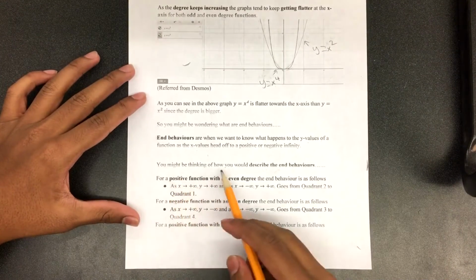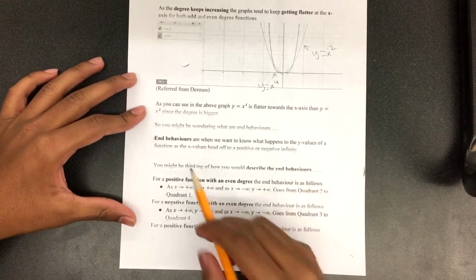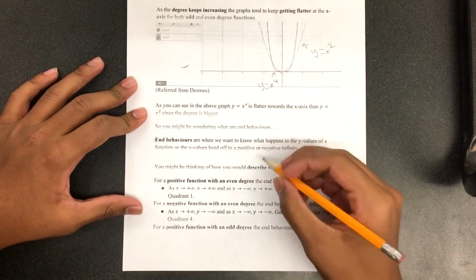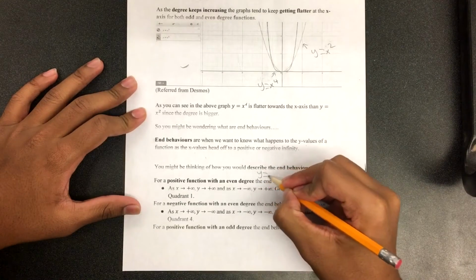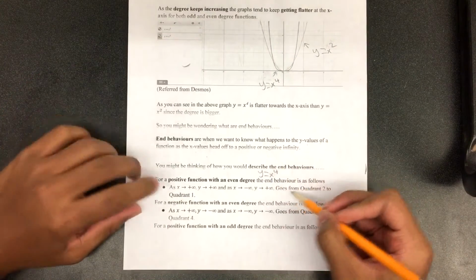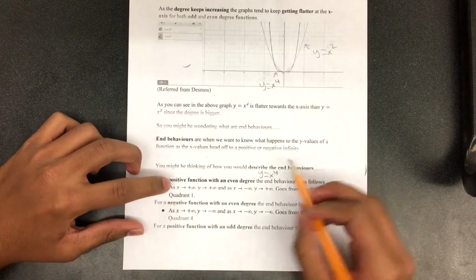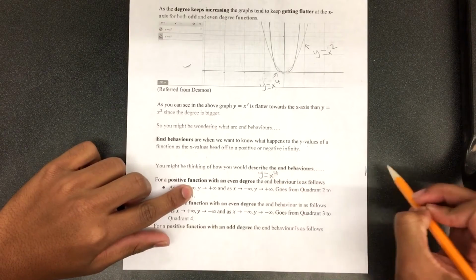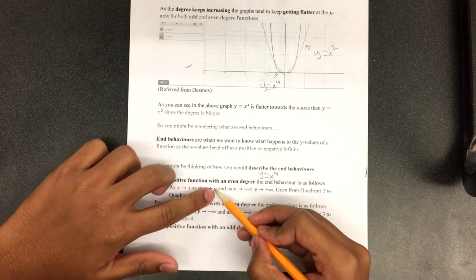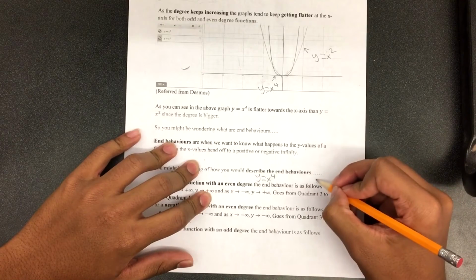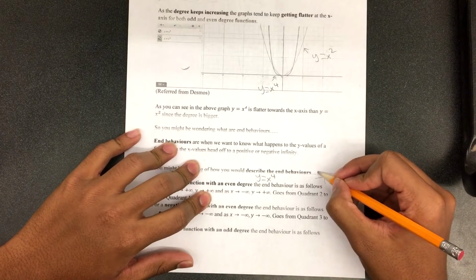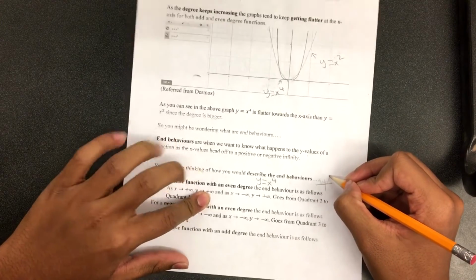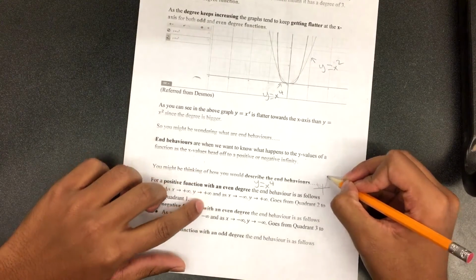So you might be wondering how you would describe the end behaviors. So for a positive function with an even degree, I'll give you an example. So say something like y equals x to the power of 4. So the end behavior is as follows. As x goes to positive infinity, y would also go to positive infinity, since as x goes up here, this has a parabolic shape to it. As x goes to positive infinity, y also goes up to positive infinity.